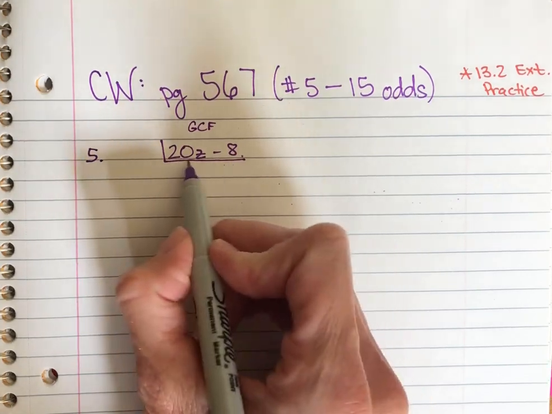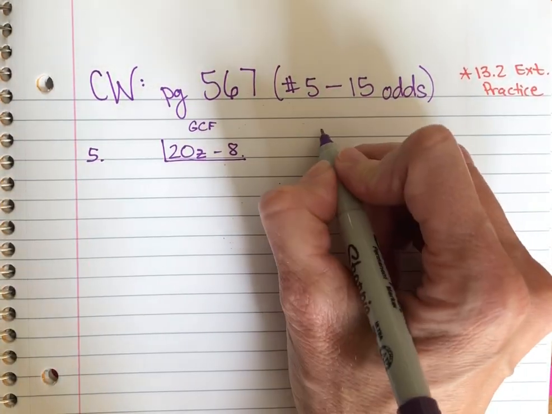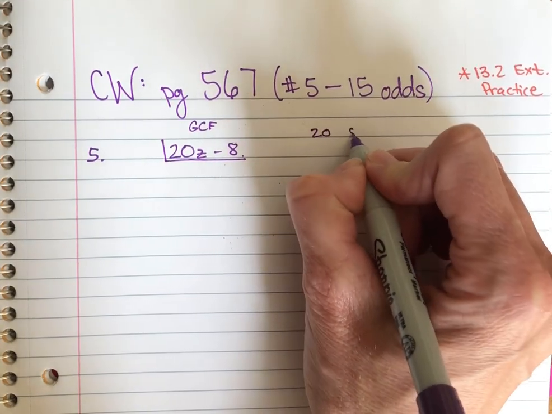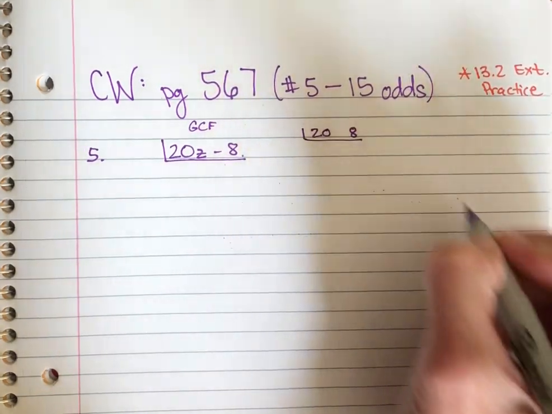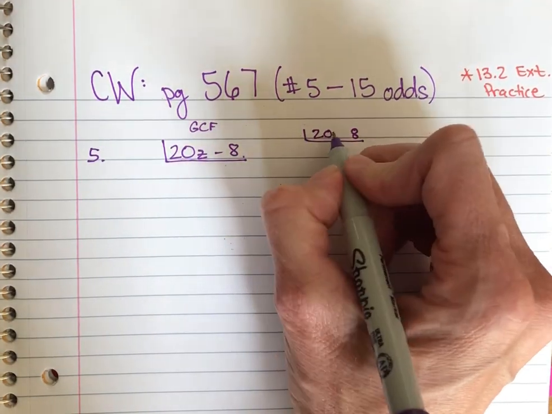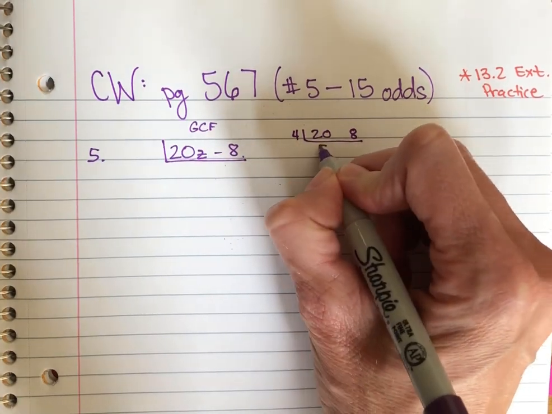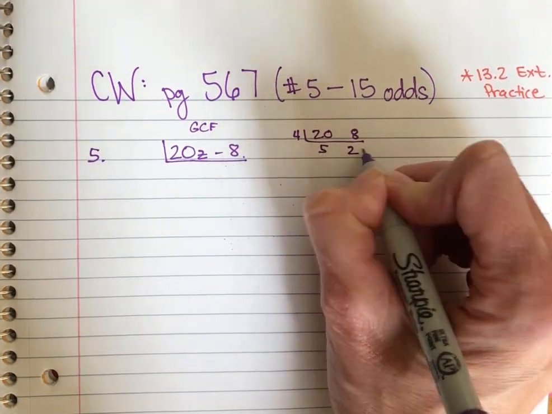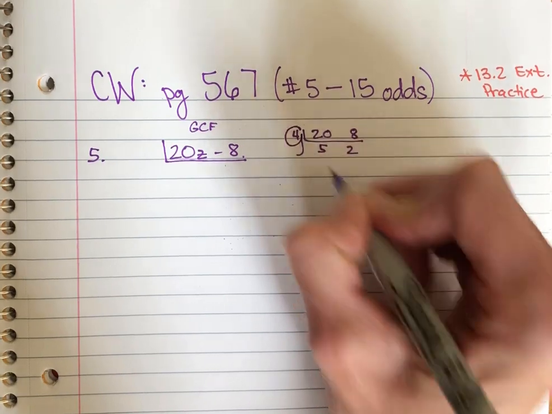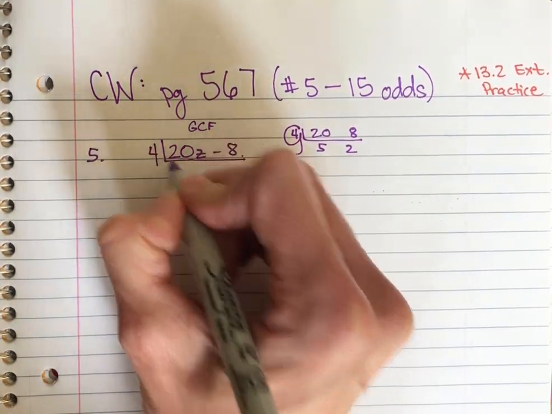Most of us just looking at 20 and 8 know that the greatest common factor is 4. If you don't know the greatest common factor, you can use the ladder method, you can use prime factorization to figure out 4 goes into both of these, 4 goes into 20 5 times, into 8 twice. There's no other common factors, making 4 the GCF. Okay, so we're gonna factor out 4.